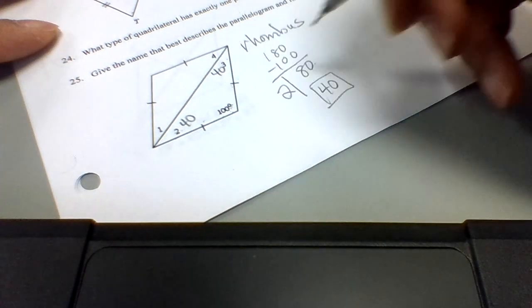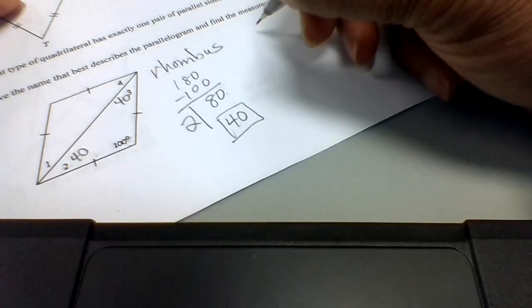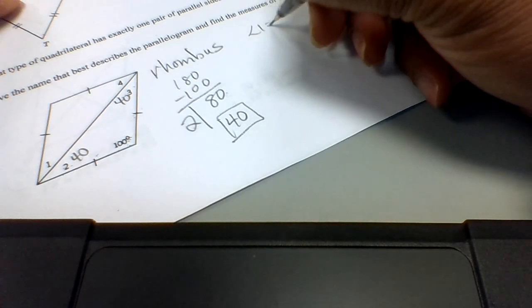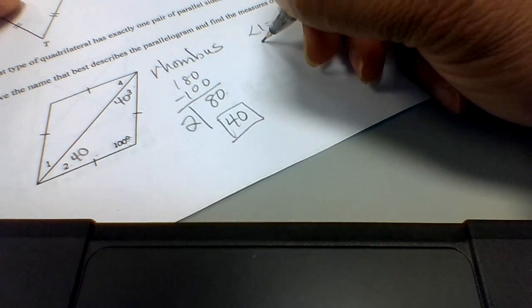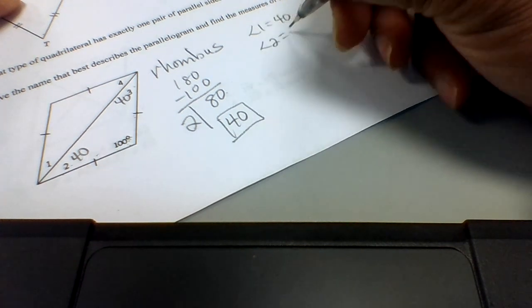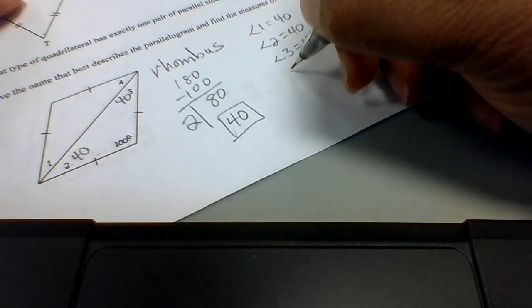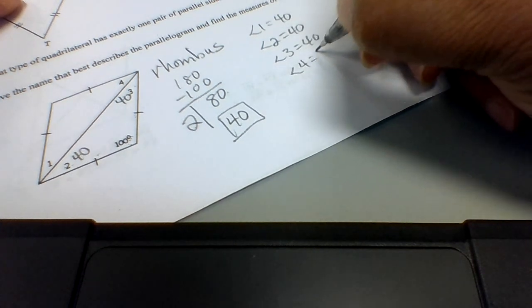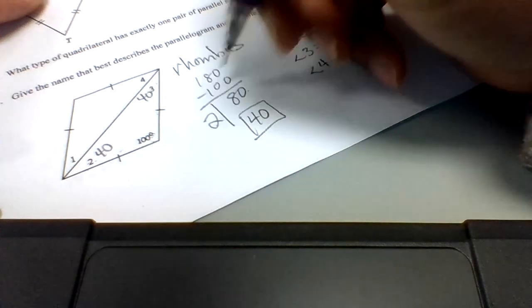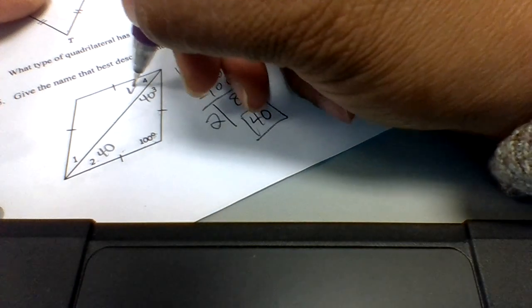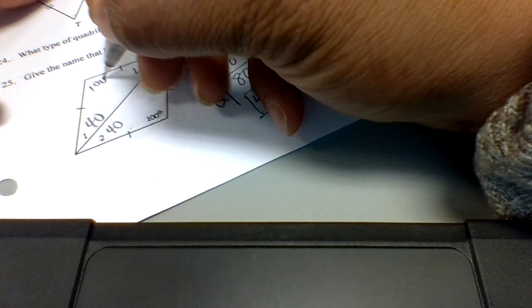And now those all add up to 180. So angle 1 is going to equal 40. Angle 2 is going to equal 40. Angle 3 is going to equal 40. And angle 4 is going to equal 40. Which means then it's a rhombus. And then opposite angles are equal to one another. So this angle over here is 100.